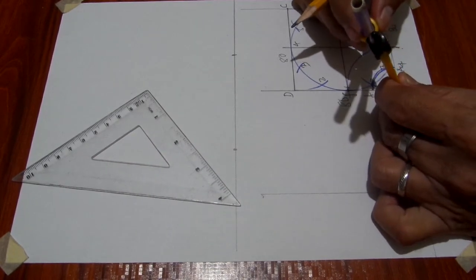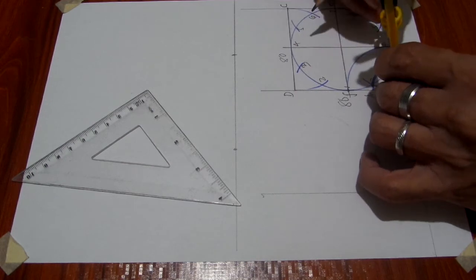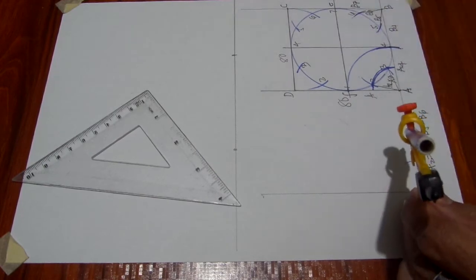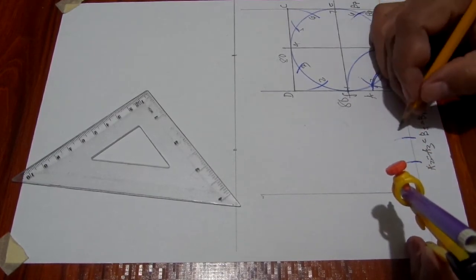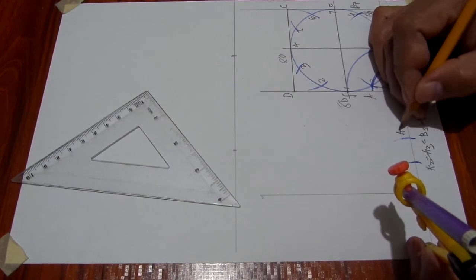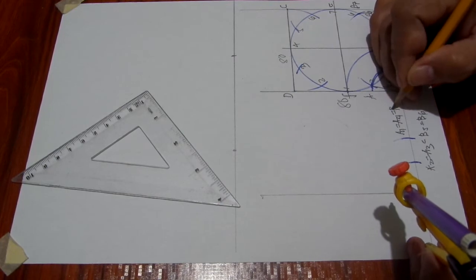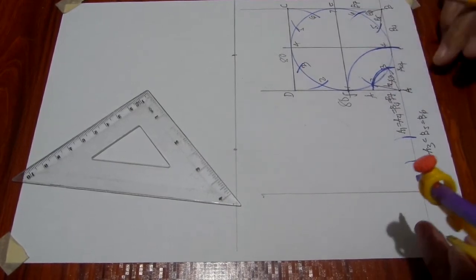Also this line A4 and A1 are equal, so we compass this: A1 equals A4 equals B4 equals B7.